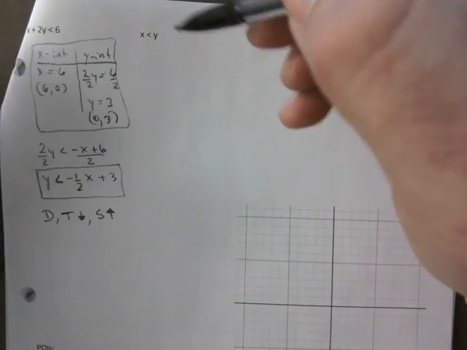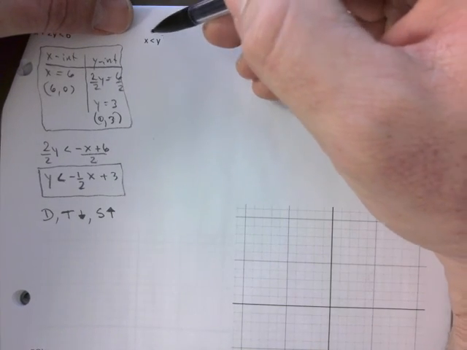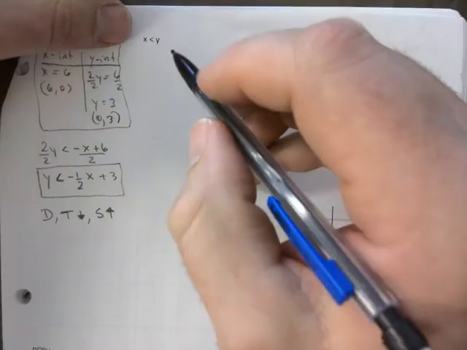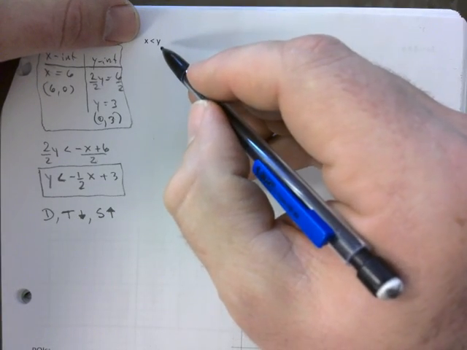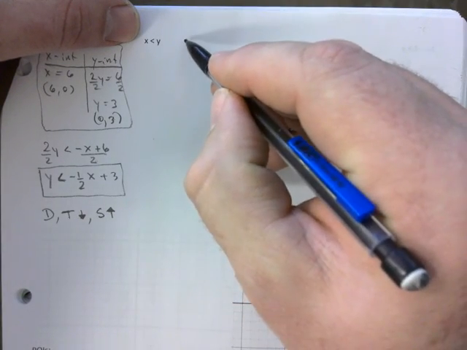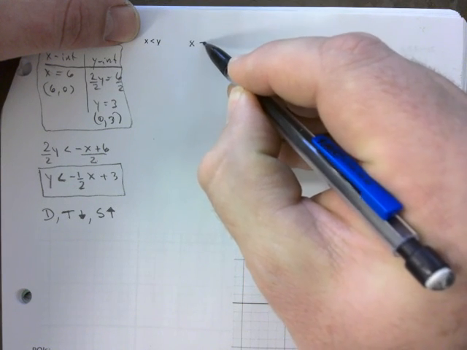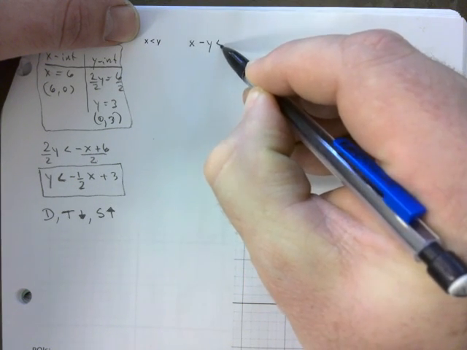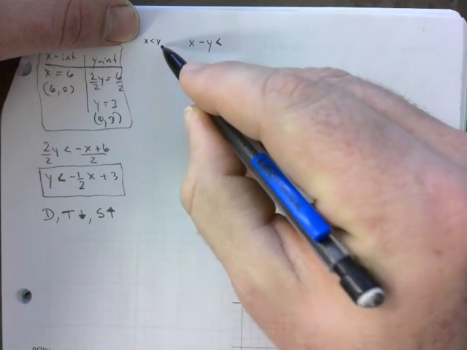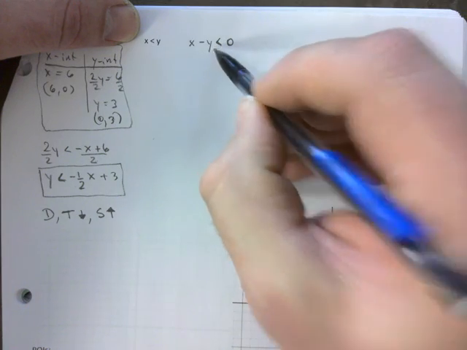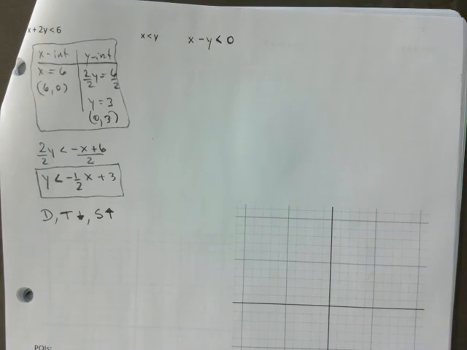And then the one that will throw you for a loop. Okay, something like that. It's going to throw you for a loop. So I'm going to show you how I approach this. I will bring the y over to the other side. Watch. x minus y is less than what's left on the right side. Nothing, right? 0. You brought the y over. So you can also think of it that way.